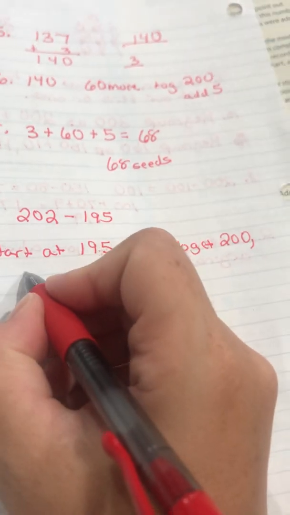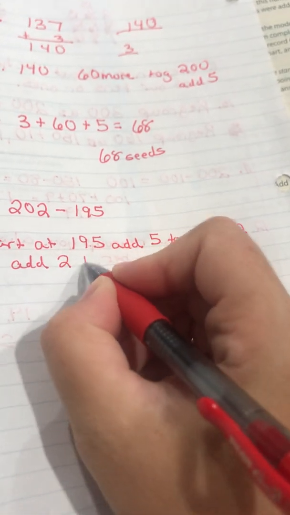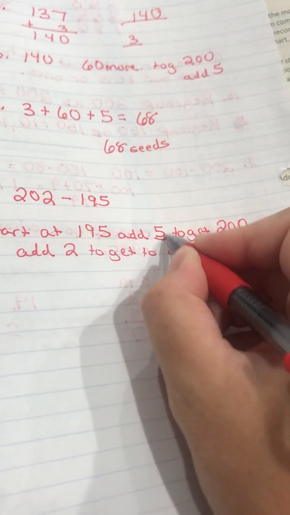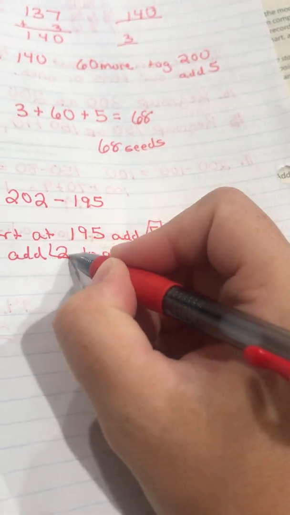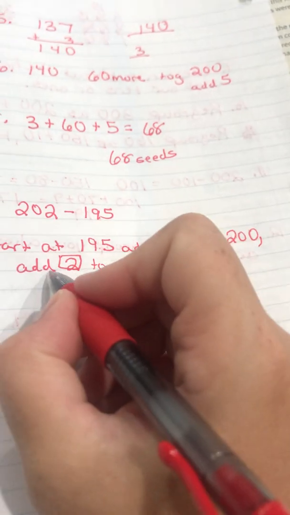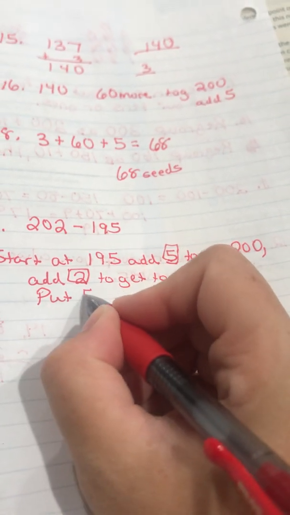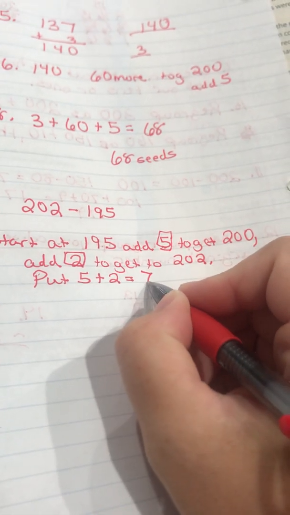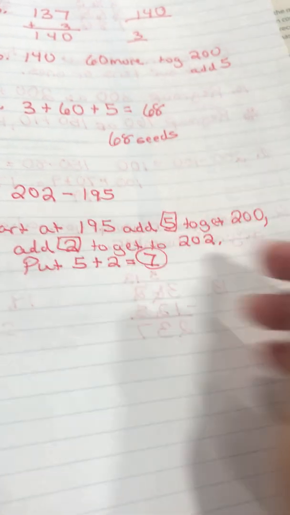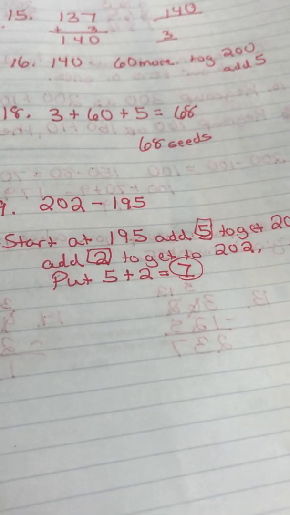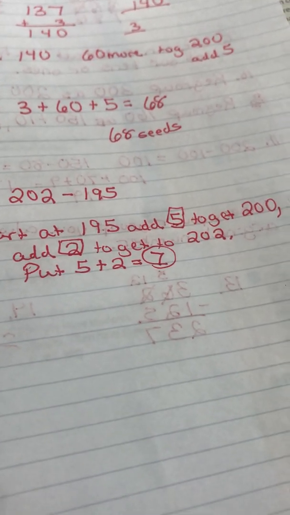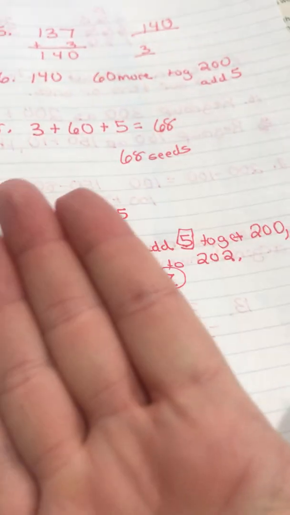Okay, so now we're at 200, comma. And we want 202, so add 2 to get to 202. So we added 5 and we added 2, period. Put 5 plus 2, which would get us 7. So we know that our answer is 7. There's a difference of 7 between 202 and 195. We could also count up: 195, 196, 197, 198, 199, 200, 201, 202. We'd still get 7 as our answer.